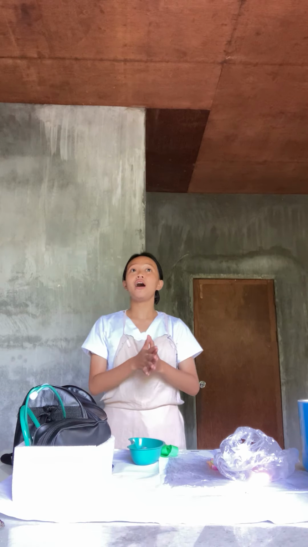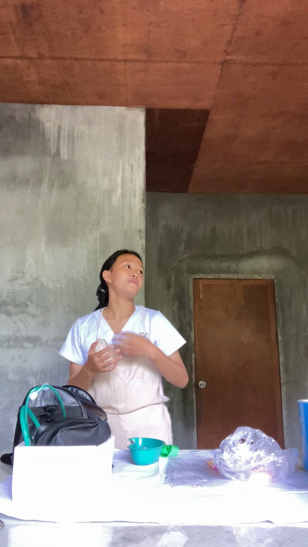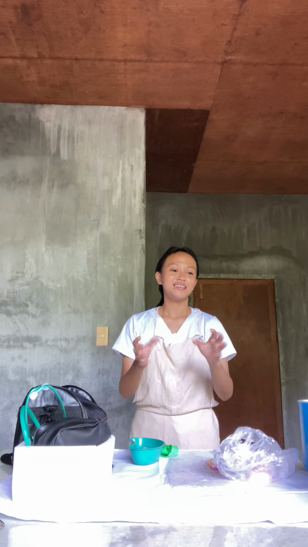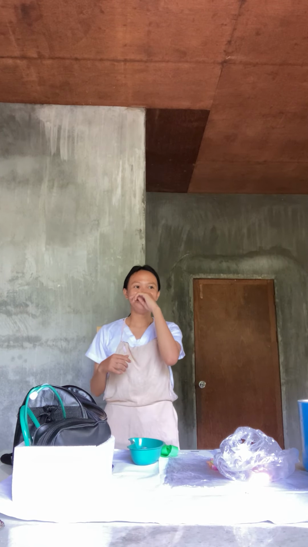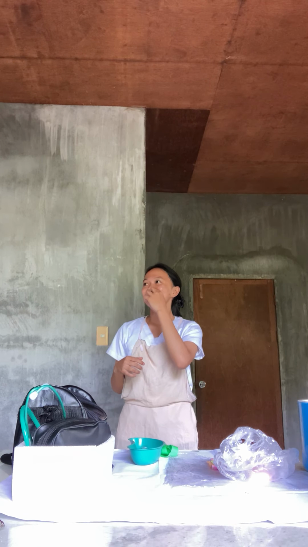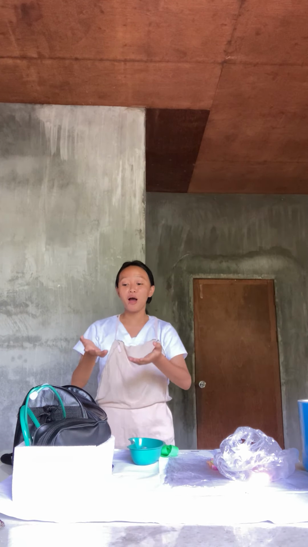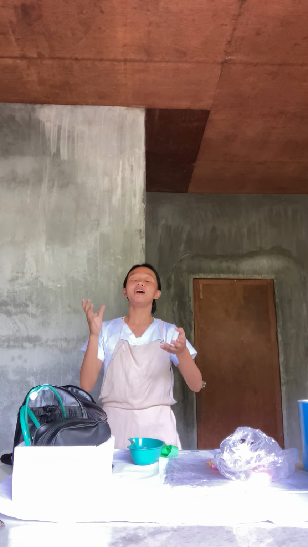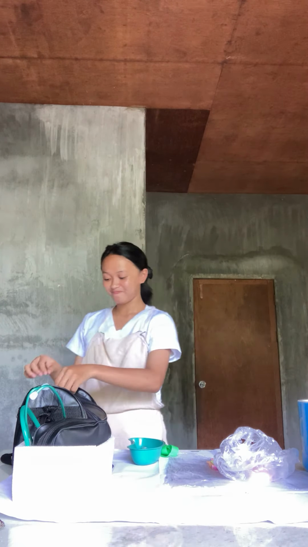This is to prevent contamination and to remove microorganisms from your hands. Number 12, open the bag and put back all the articles in their proper places.